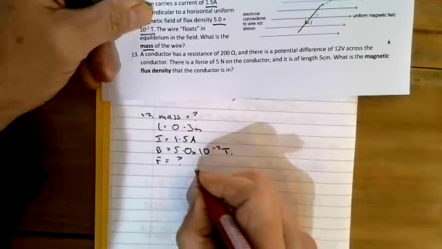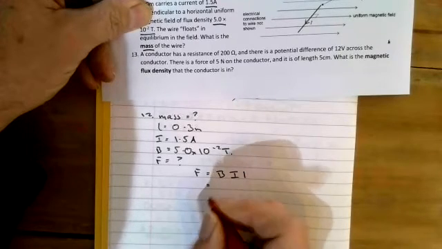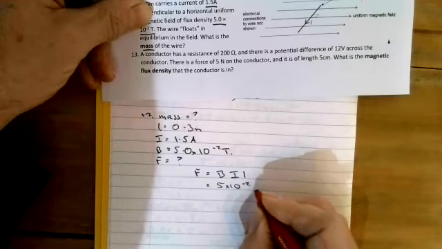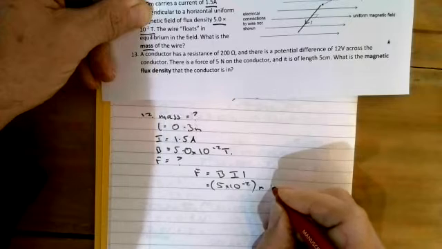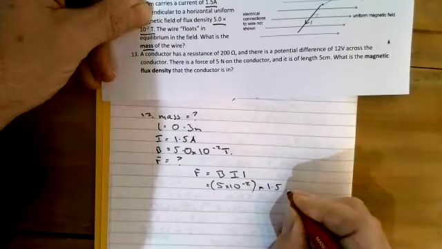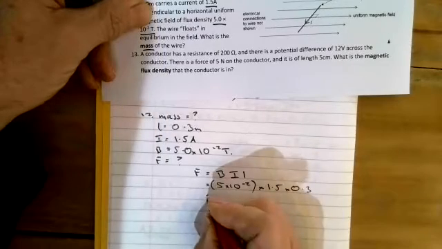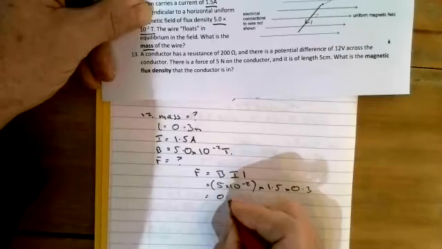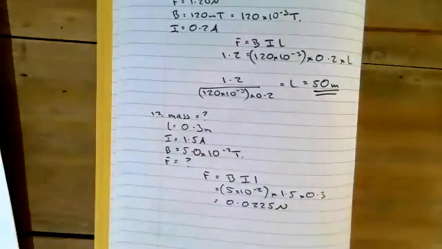So force is equal to BIL, which in this case is equal to 5 times 10 to the minus 2 Tesla, times current, which is 1.5, times length, which is 0.3. Now that will equal 0.0225 newtons.